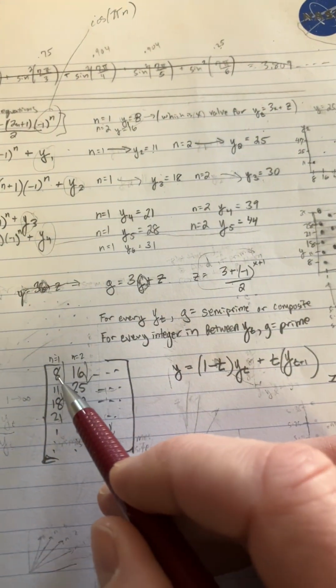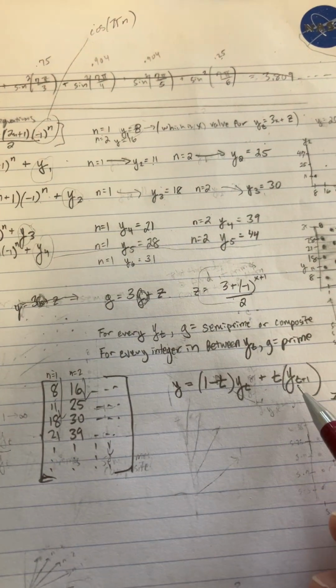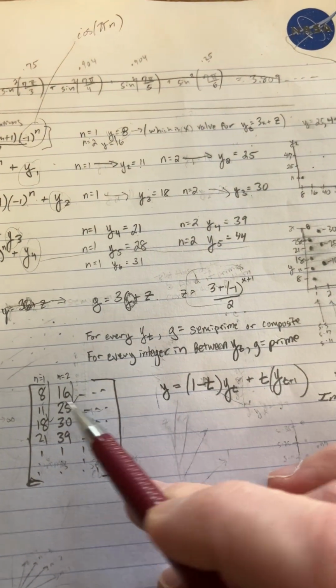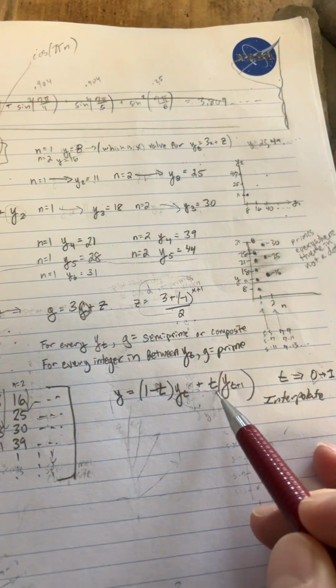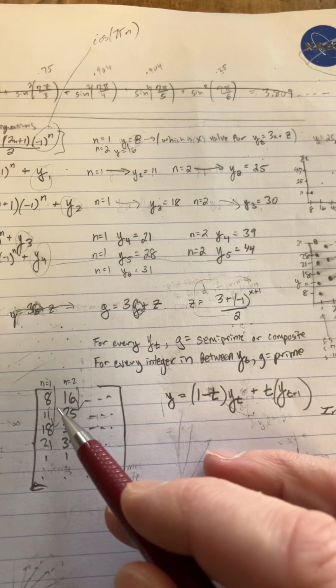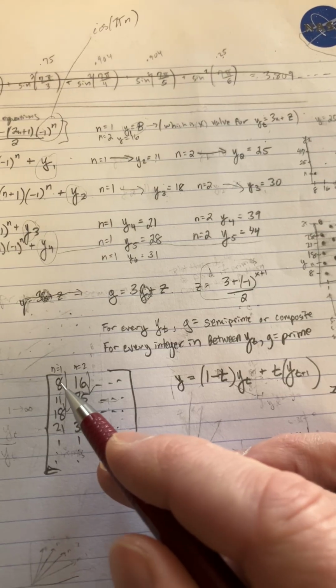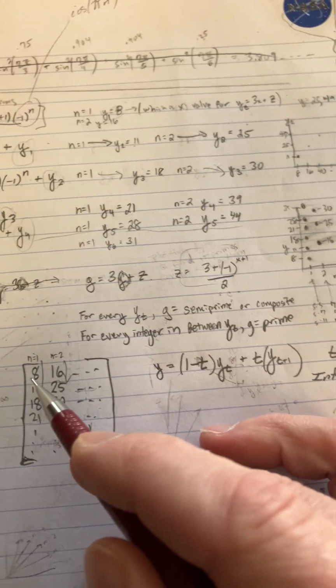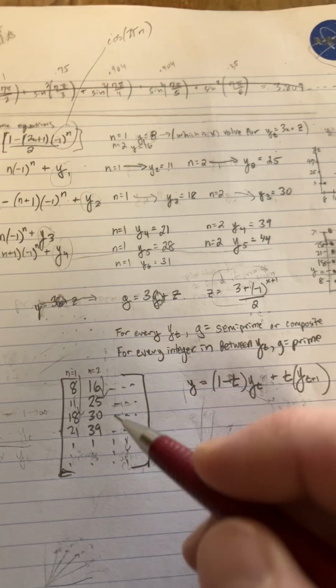Say your first y of t here was 8, and your second y of t was, say, 16, and you have a t value that goes from 0 to 1, so basically you scale it. You could then get a y value that is, say, 9 or 10 and 11 and 12 and 13. And you can do that down a column, across a row, or diagonally between 8 and 25.